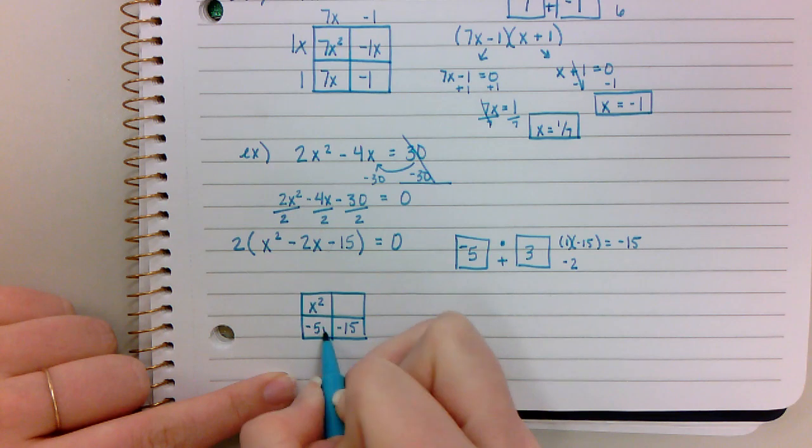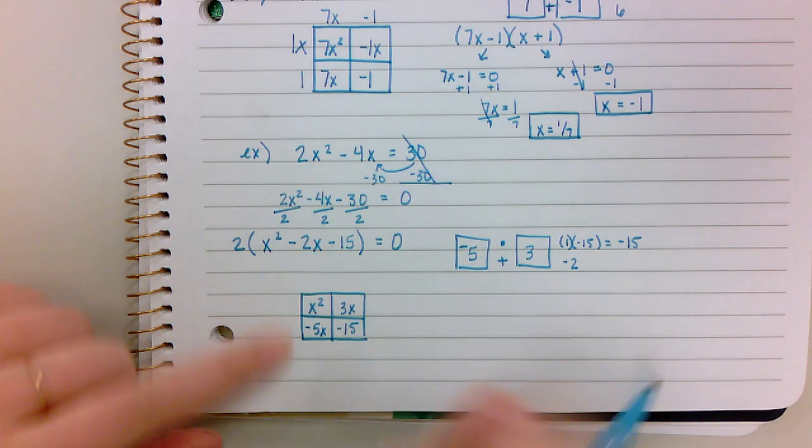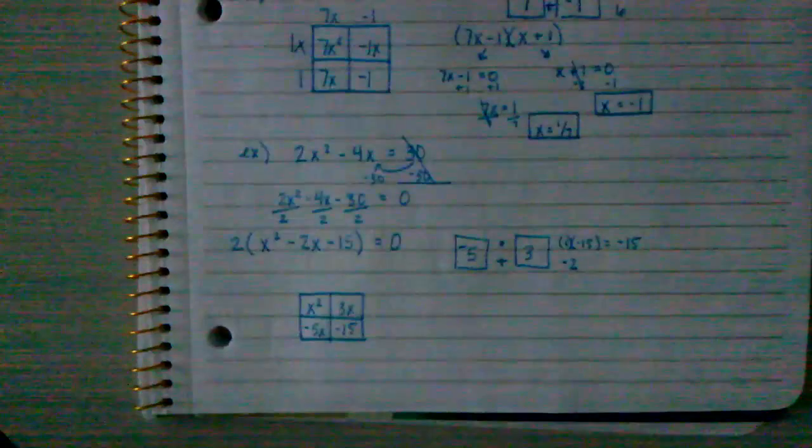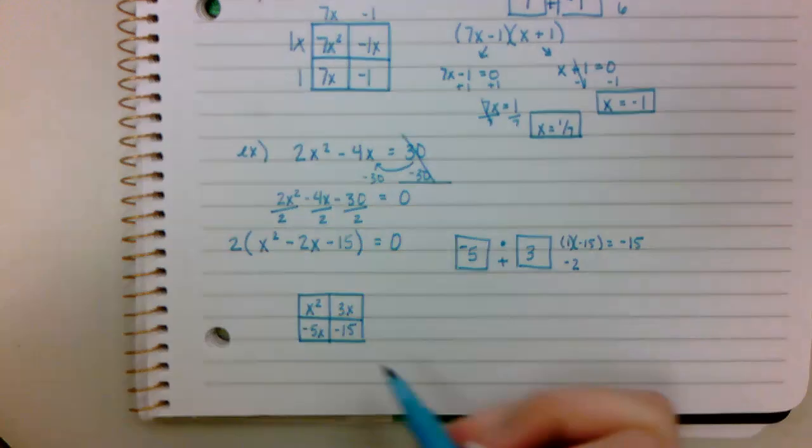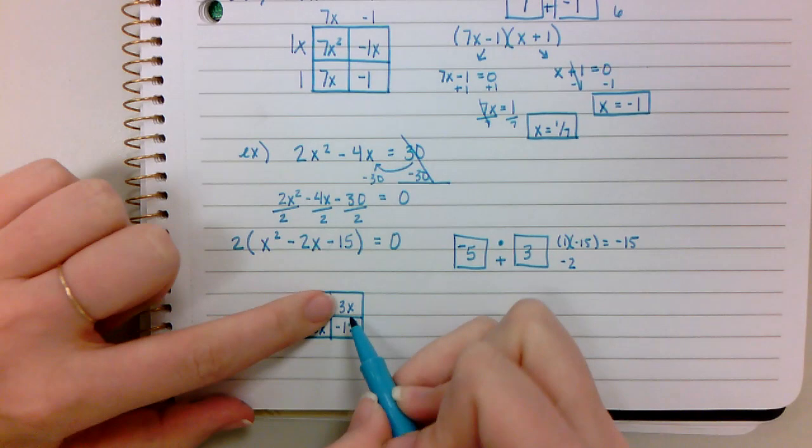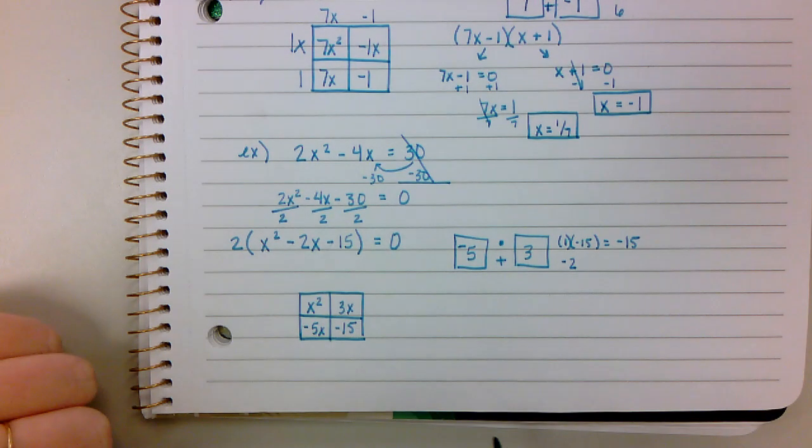So we have -5x and 3x. Remember, if it's got to add up to give us that middle value, we have to put the x's with it. Sorry about the lights. So now we pull out our GCF. What's the greatest number that can go into 3 and -15?